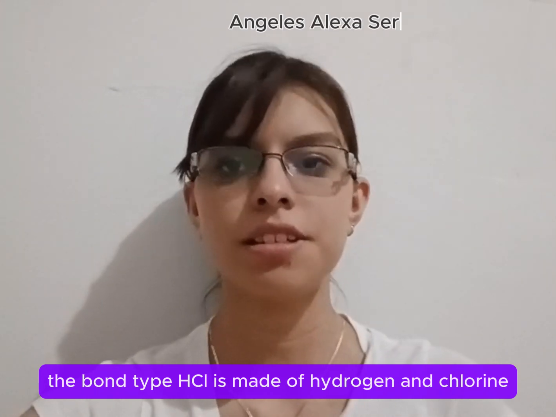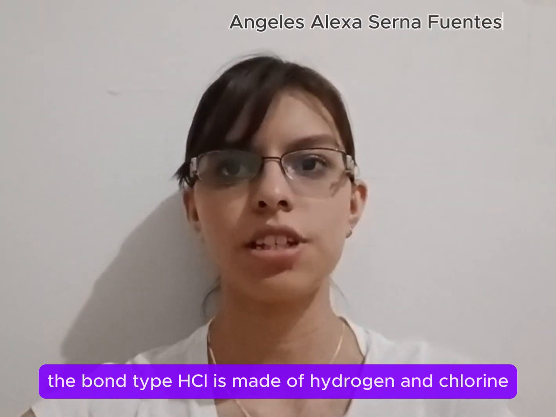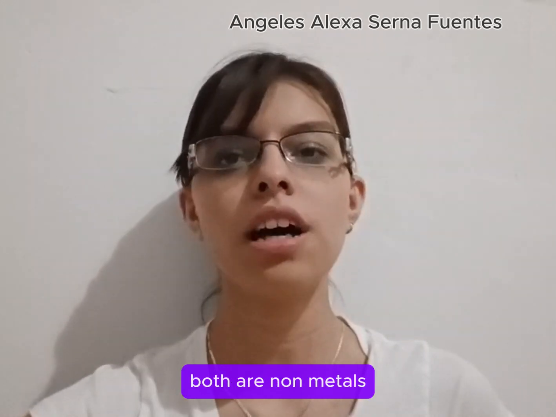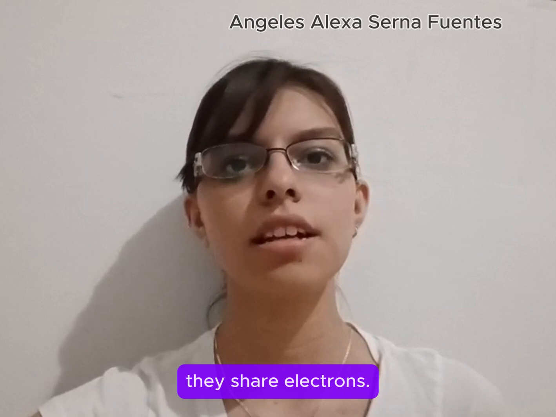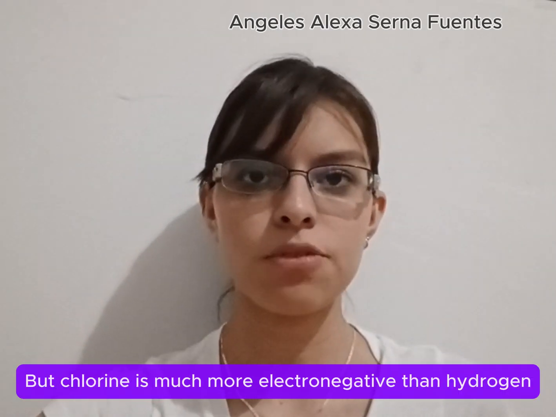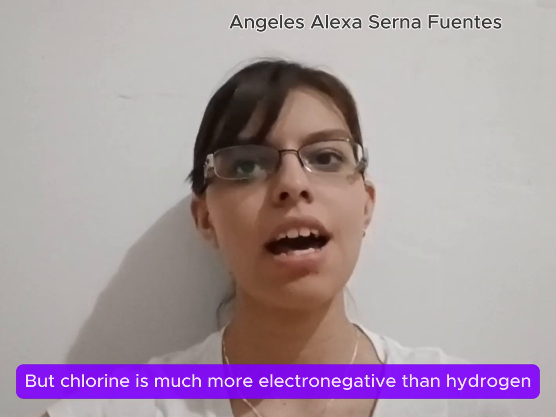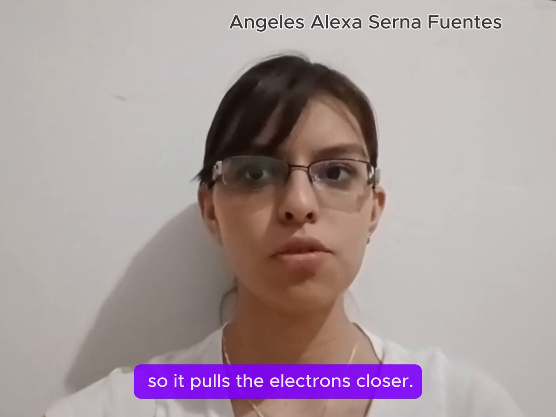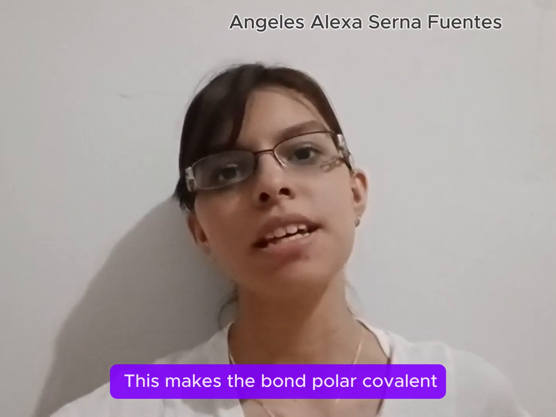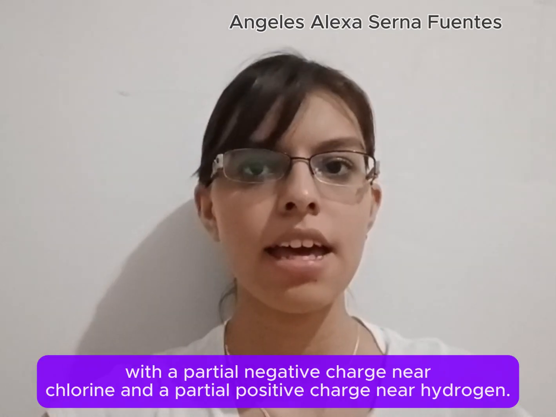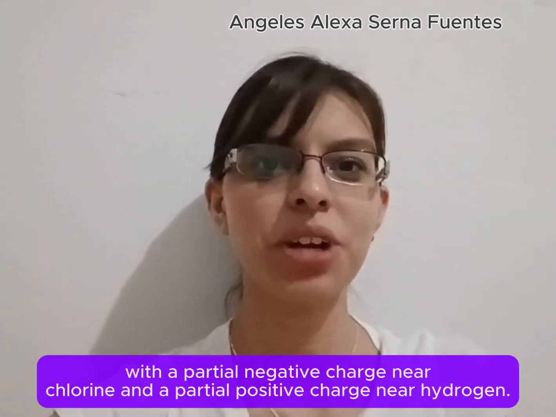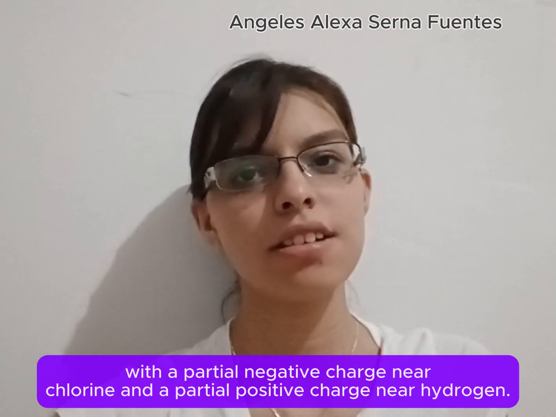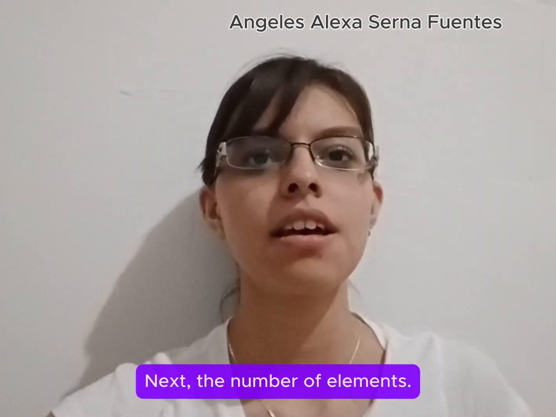One type of HCl is made of hydrogen and chlorine, and both are nonmetals. This means they form a covalent bond. They share electrons, but chlorine is much more electronegative than hydrogen, so it pulls the electrons closer. This makes the bond polar covalent, with a partial negative charge near chlorine and a partial positive charge near hydrogen.